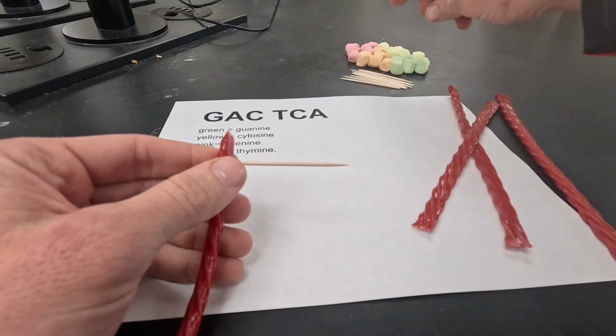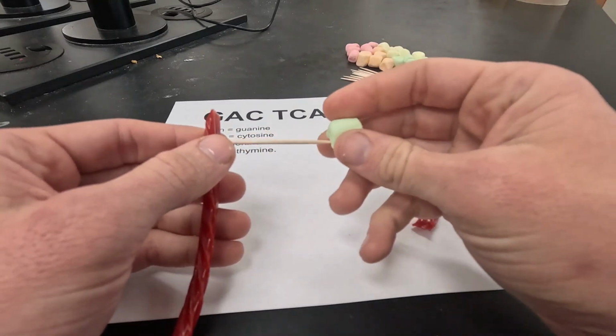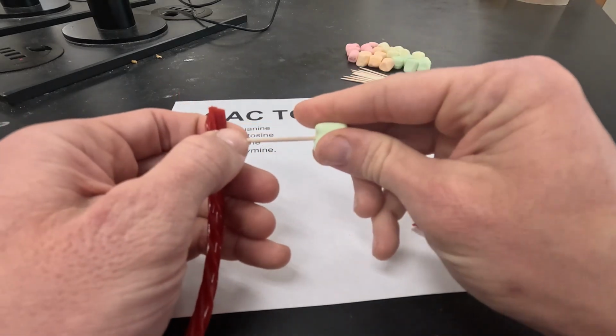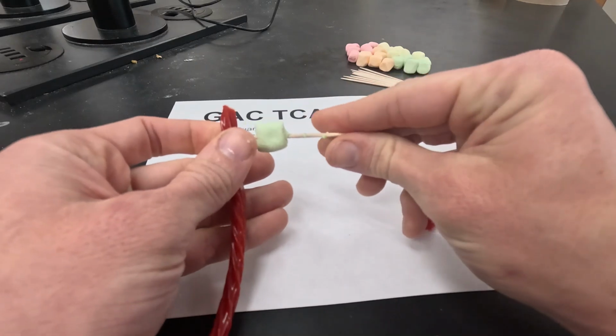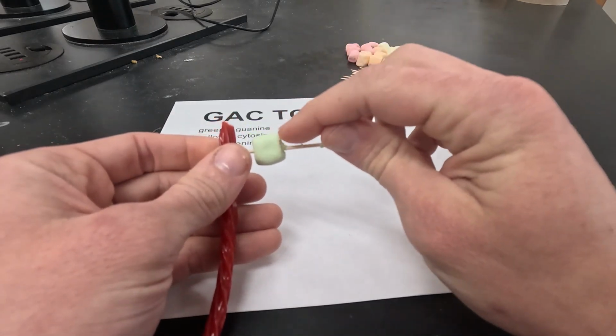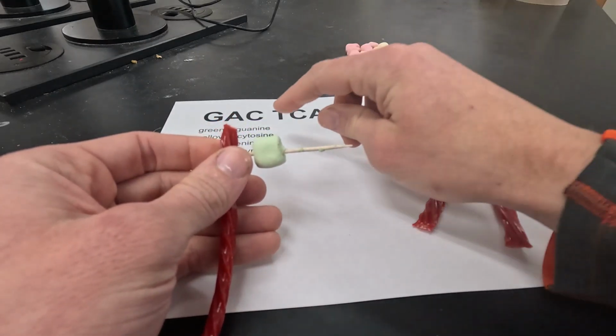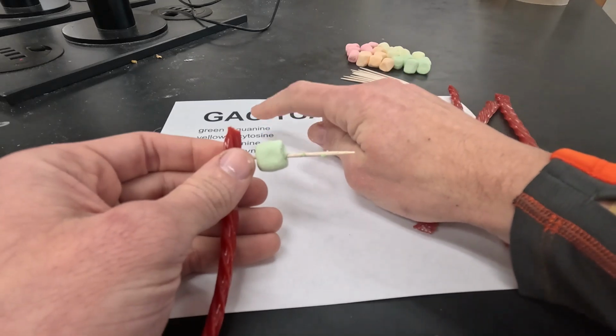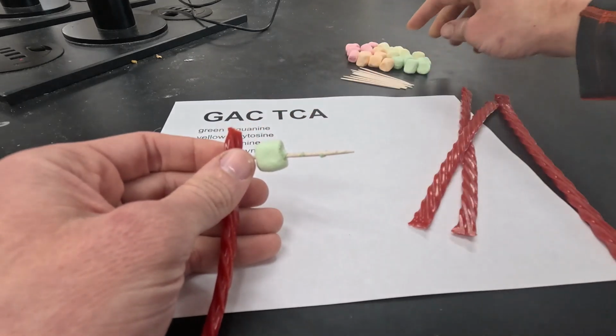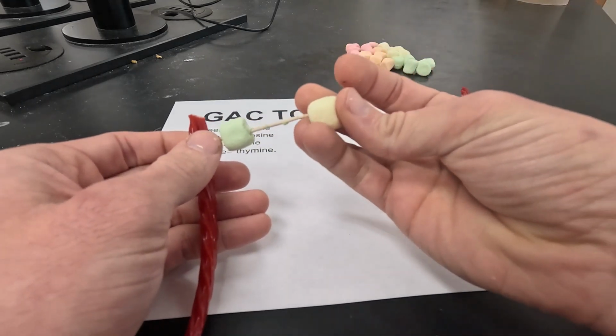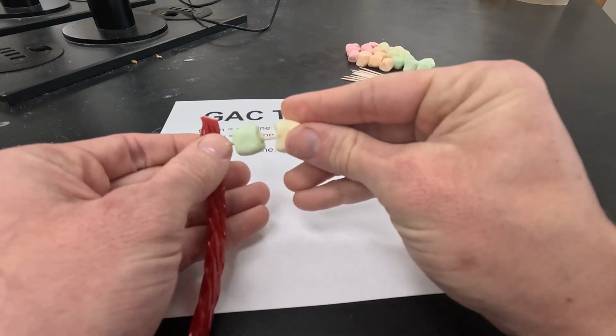So starting at the beginning, we're going to have a green marshmallow for guanine, for G. We'll slide that all the way down, and then every time, hopefully we know by now, G always pairs up with C, so we find C, cytosine, and that's going to be a yellow marshmallow, and we'll put that on that same toothpick, and that goes right next to it.